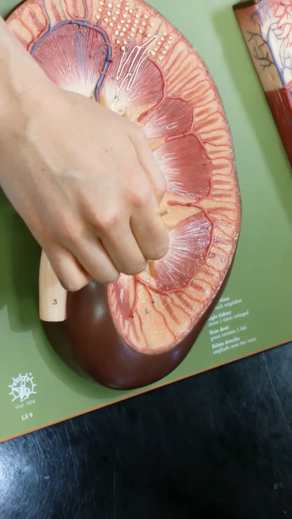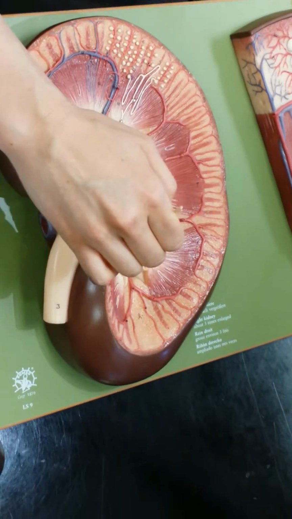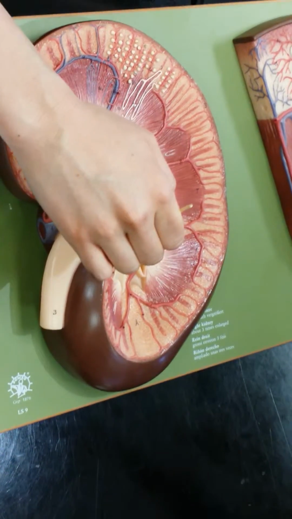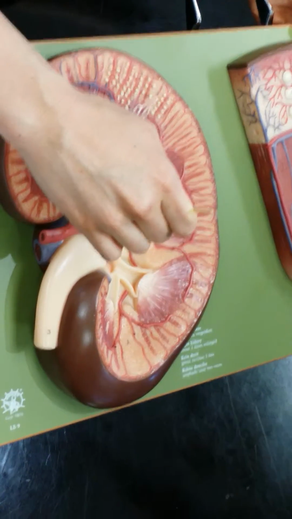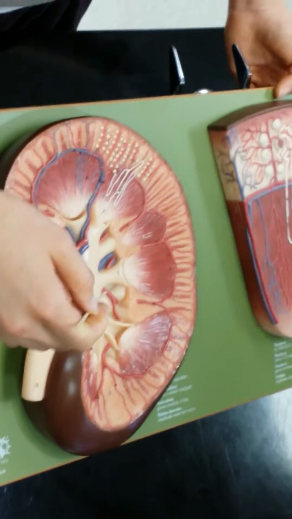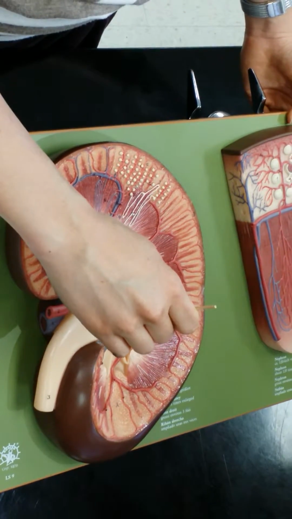When minor calyxes merge together, they form a larger major calyx. So these are two minor calyxes, and this is a major calyx. These are two minor calyxes, here is the major calyx. All of the major calyxes then merge together into the renal pelvis. So here's the renal pelvis in the middle.